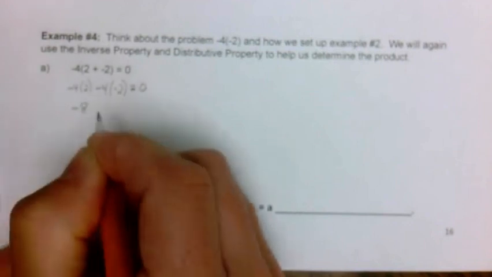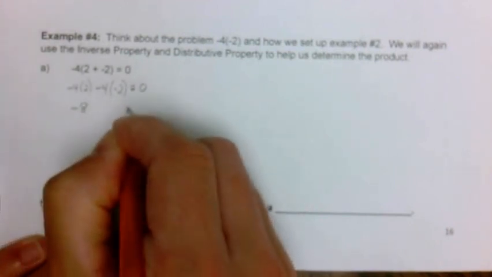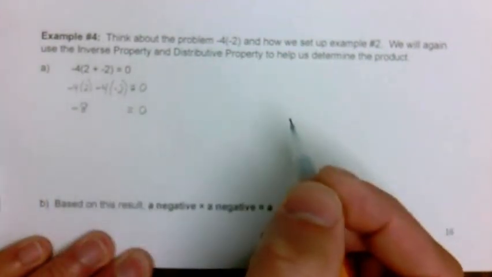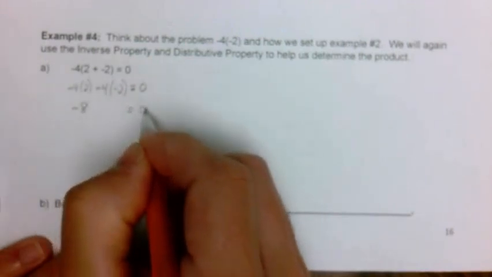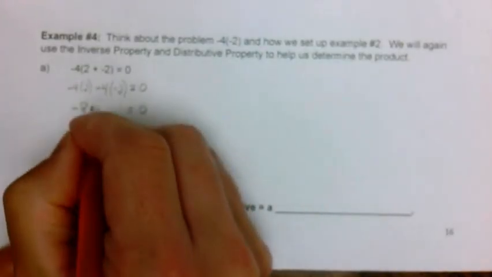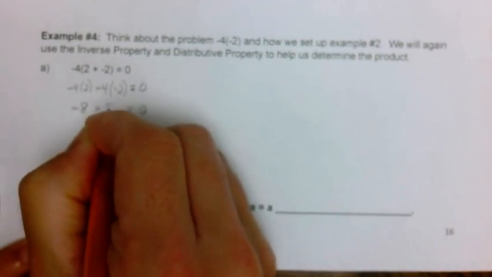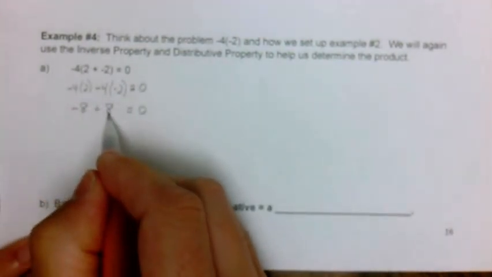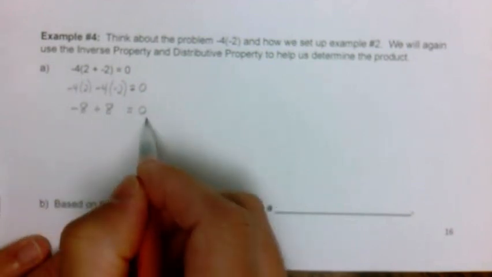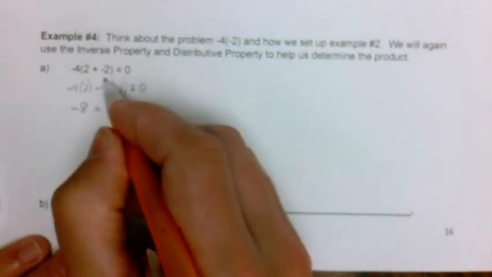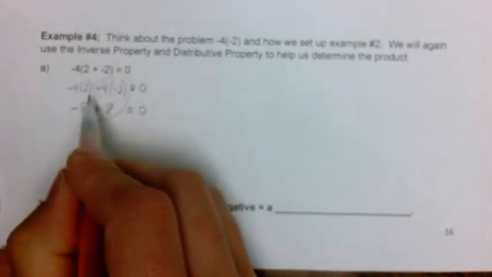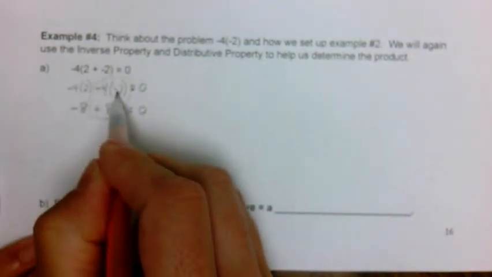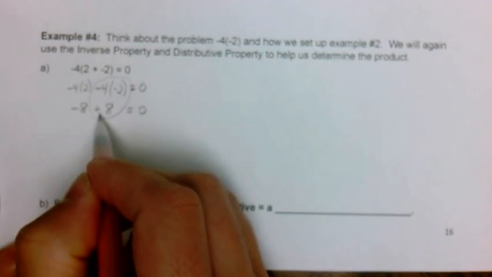So negative 8 plus what equals 0? Well, negative 8 plus its opposite has to equal 0. A number plus its opposite, additive inverses, have to add up to 0. So this means right here that a negative number times a negative number must be a positive number.